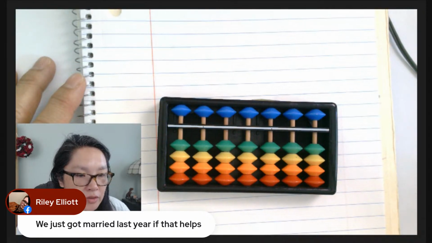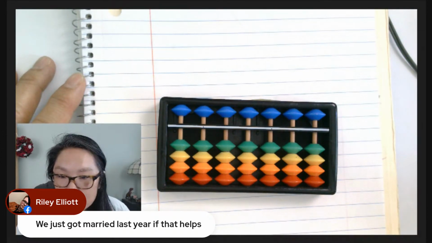The first thing we're going to do is understand that we don't need to memorize anything higher than 9 times 9. I do 1 page a day.